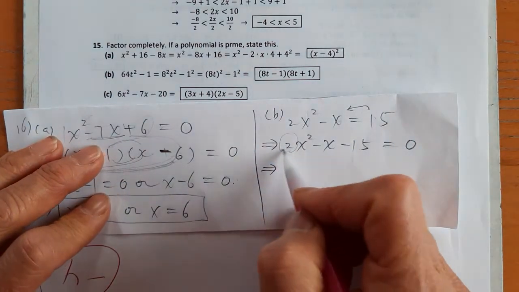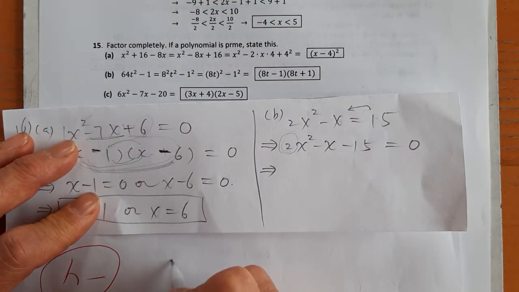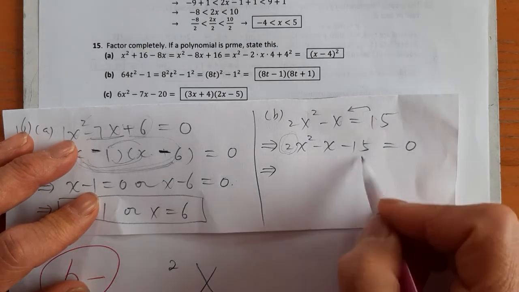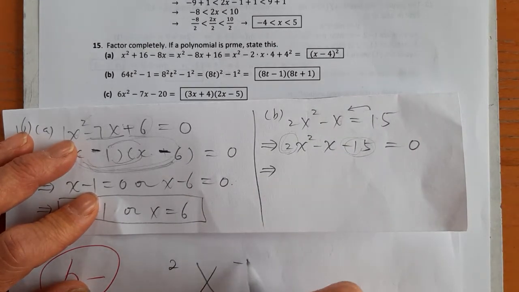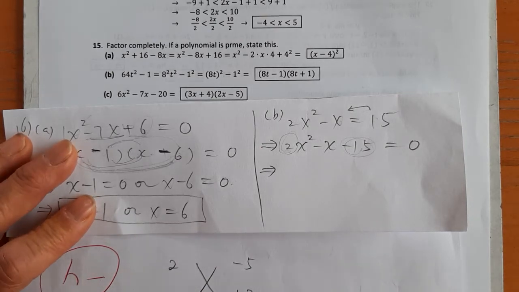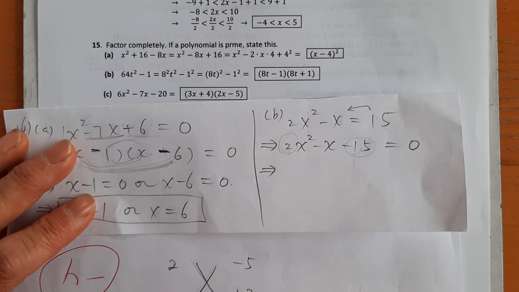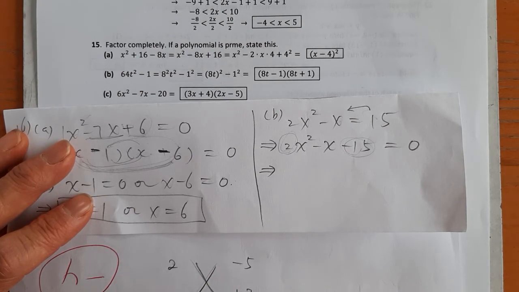So this 2 you can put as 2 times 1. Cross multiplication. This negative 15, you can put like a negative 5, positive 3. It's a negative 15. Then you try it. And you got 2 times 3 is a positive 6. Add negative 5 times 1 is a negative 5. Add together is a positive 1.